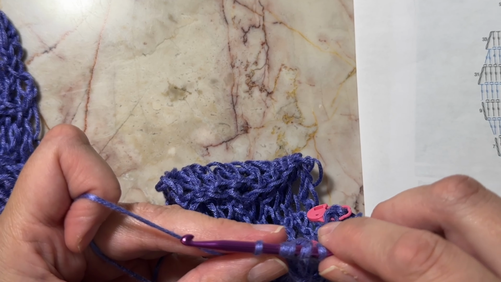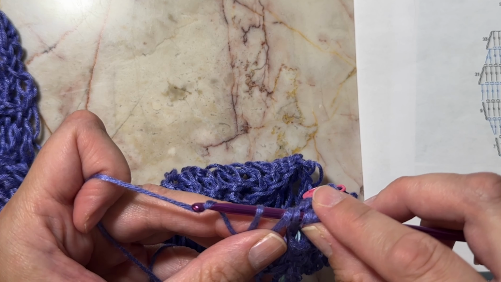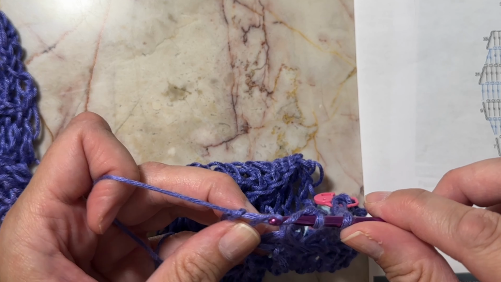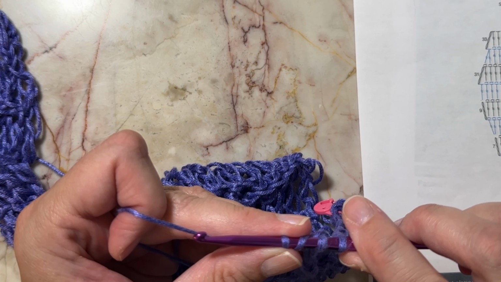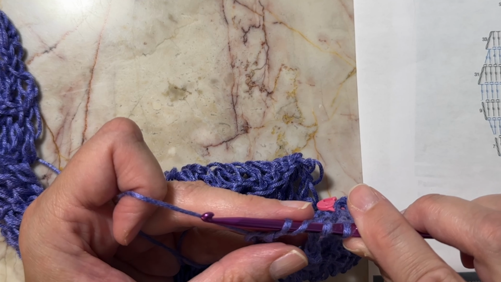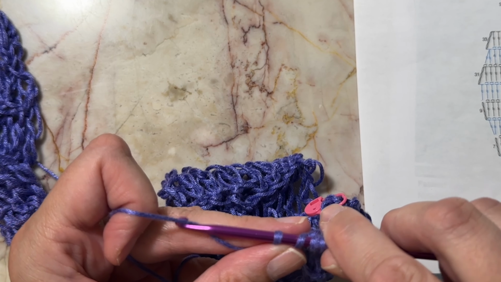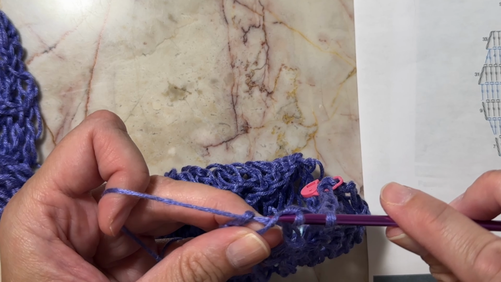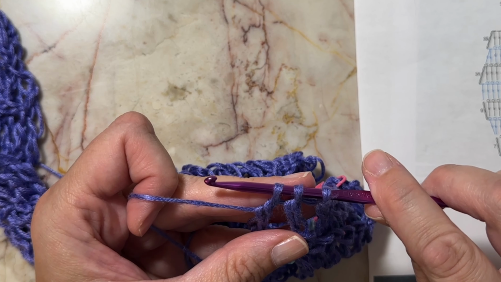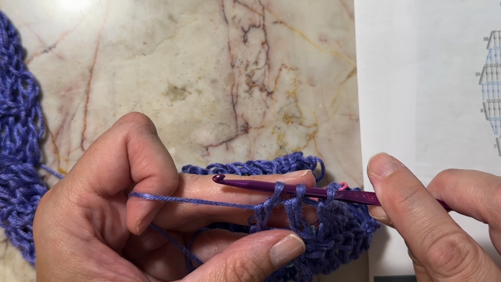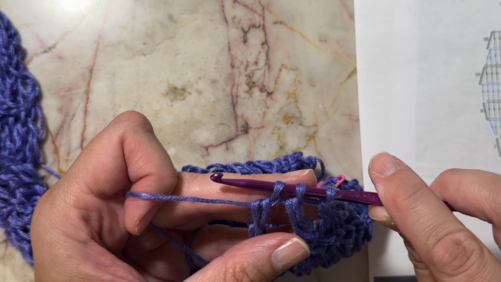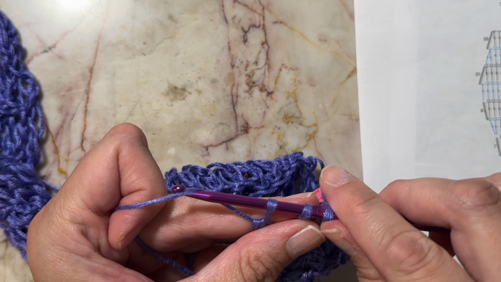Now we're going to yarn over and pull through 2 loops. Now we're going to yarn over again and pull through 2 more loops. Now there should be 3 loops on our crochet hook. Now we're going to yarn over and we're going to pull through all 3 loops.